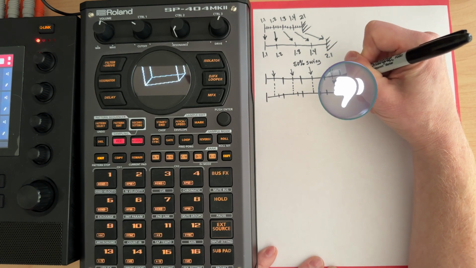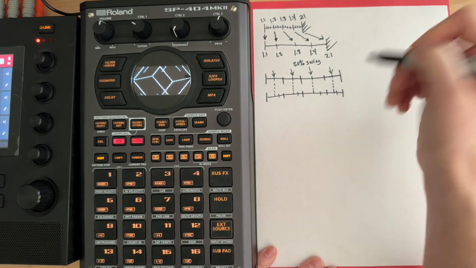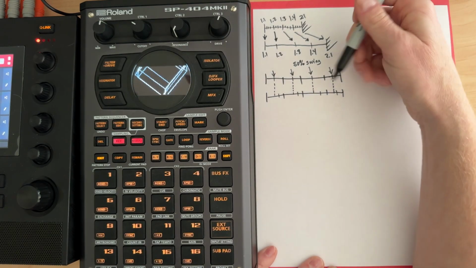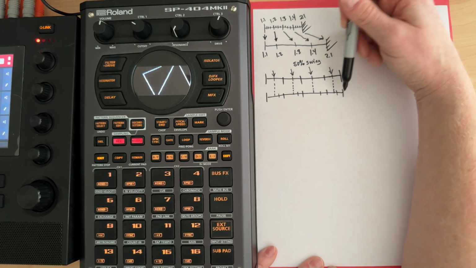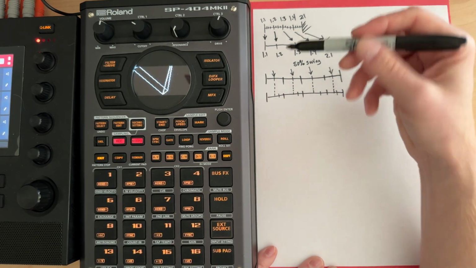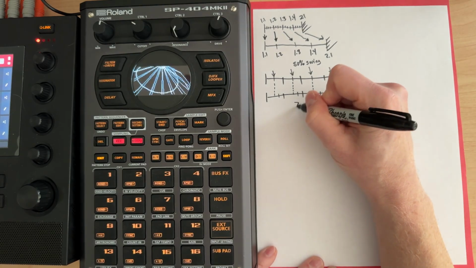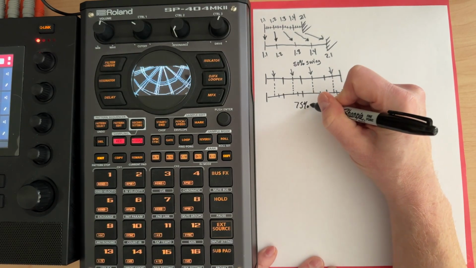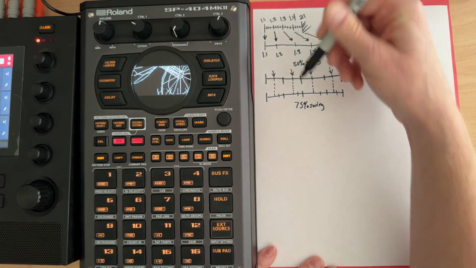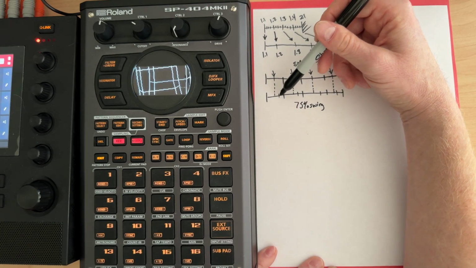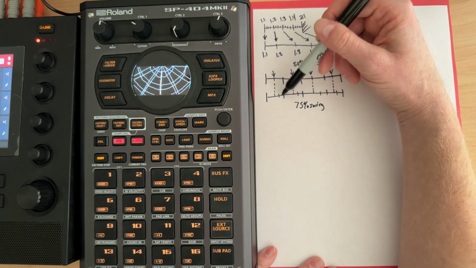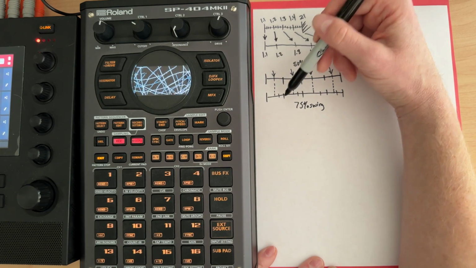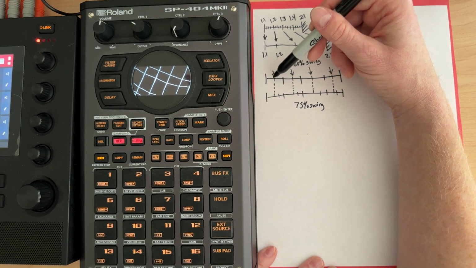I just was noticing this one's a little late, or early rather. Anyway, if this is 75% swing down here, then that means that any of these notes that are played near here are going to kind of gravitate to locking in at this location instead of at this halfway point. So 75% instead of 50%.